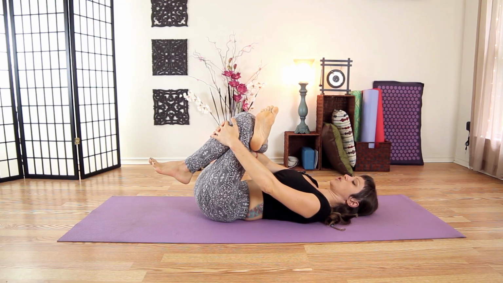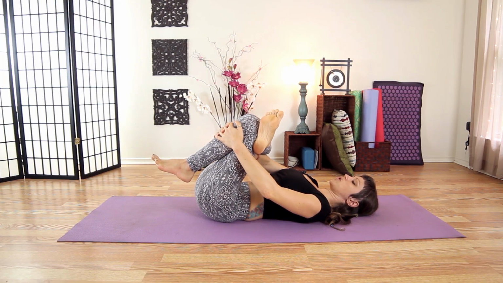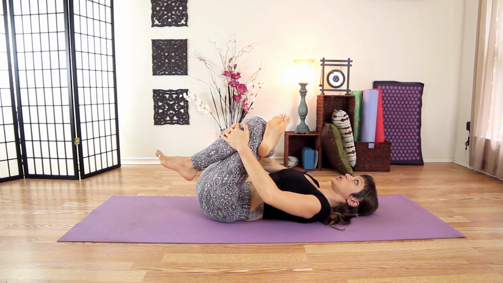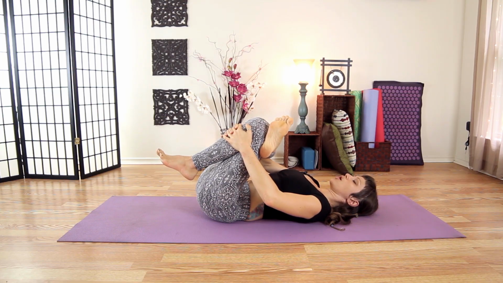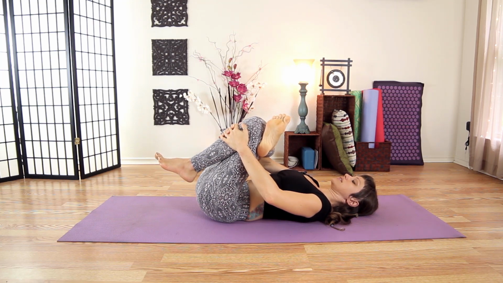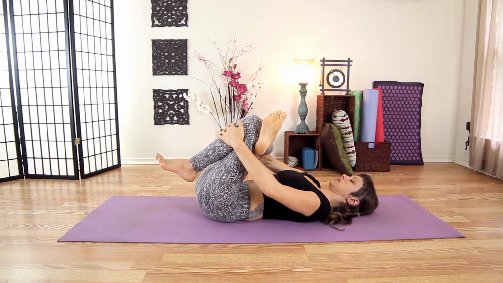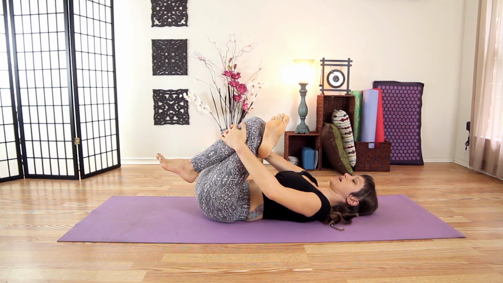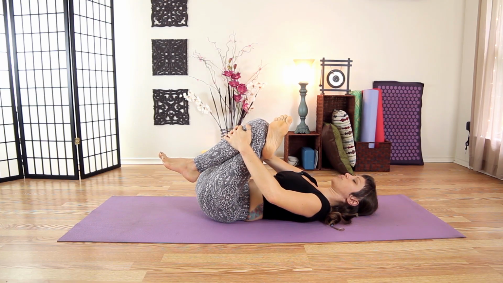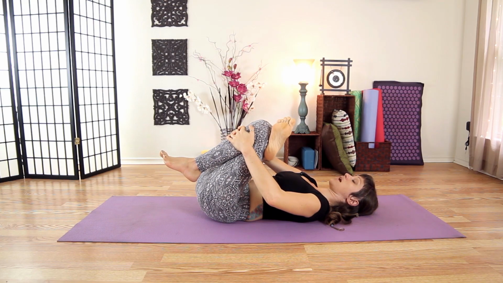But you're going to use your arms to help you draw your knee closer towards your chest, really pulling it in as much as you can. Now the key here is to keep your right knee moving away from your right shoulder. You can even use your right elbow to gently press your right knee away.